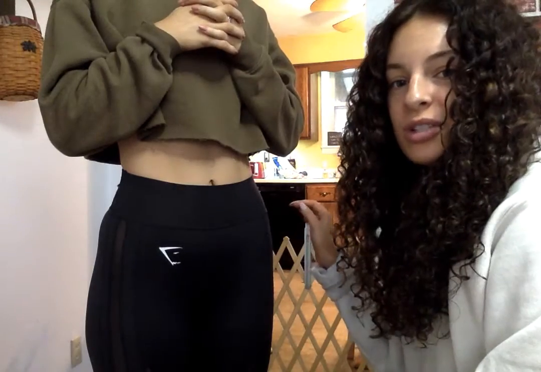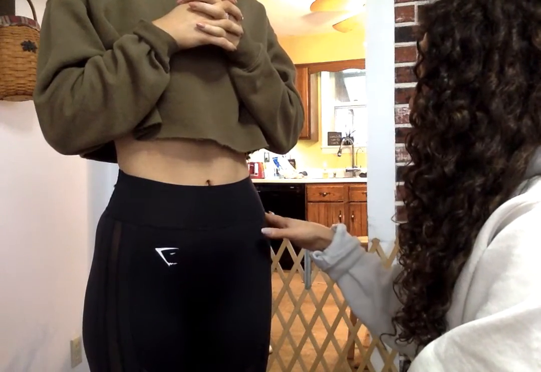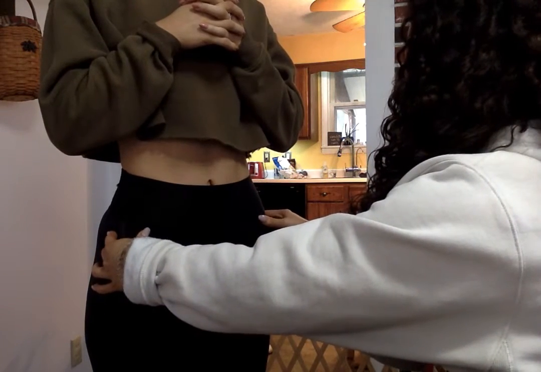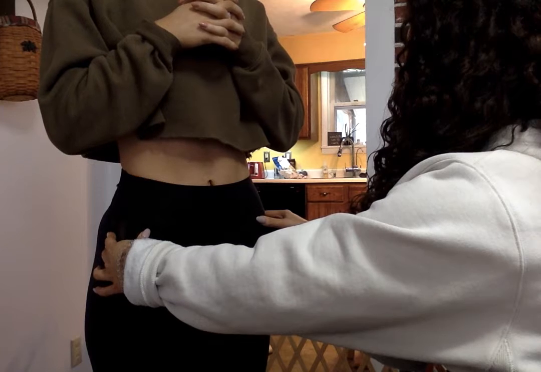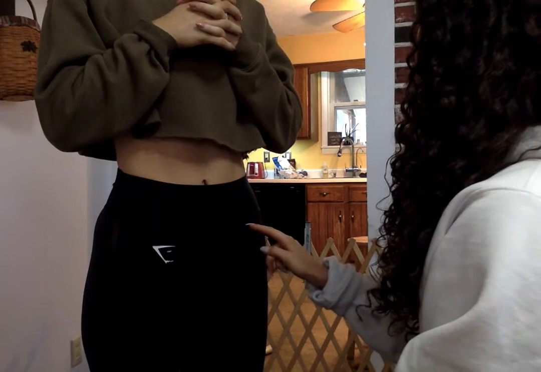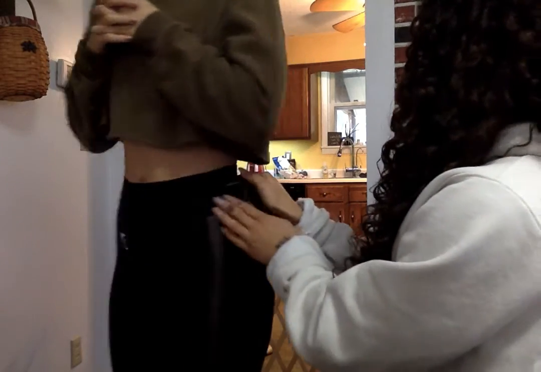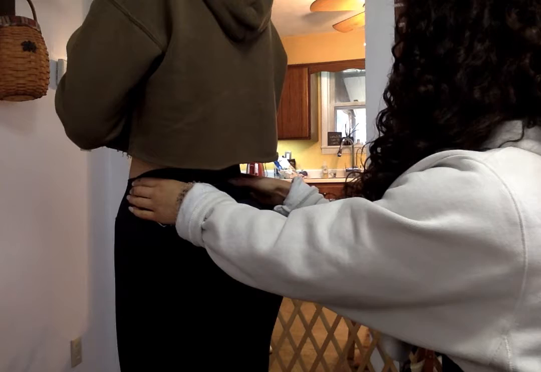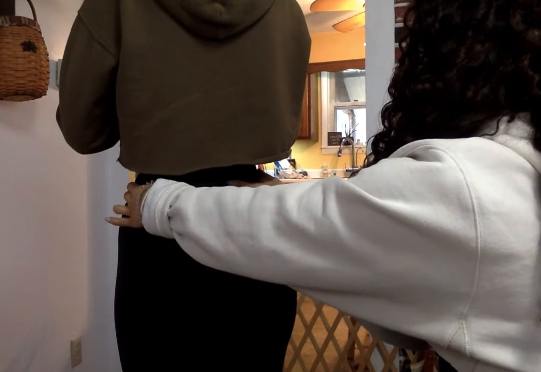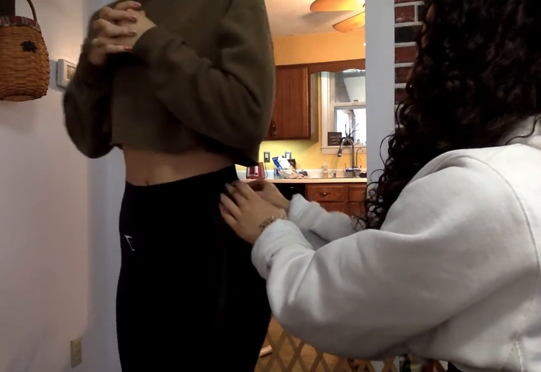So I'm going to start with the bony structures first. We have the ilium right here, then the anterior superior iliac spine, which is right on your hip bones, and then the anterior inferior iliac spine, which is right here, and then the iliac crest, which is up here, and then the posterior superior iliac spine, and that's like the eyes of the back right there.